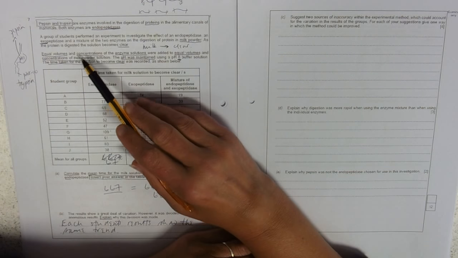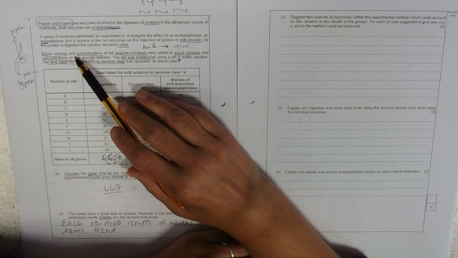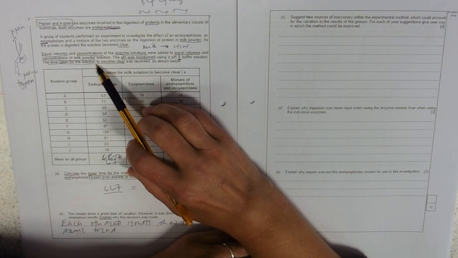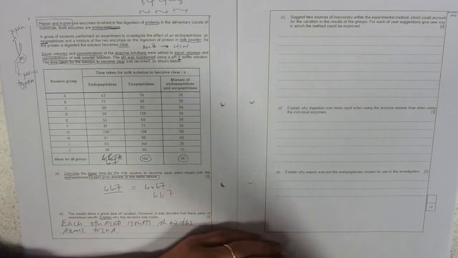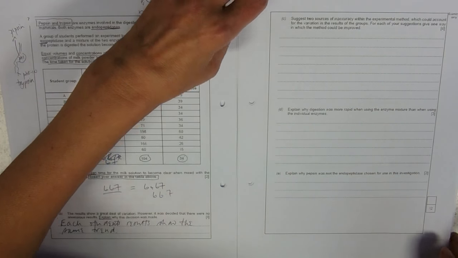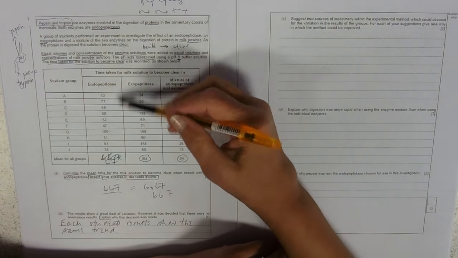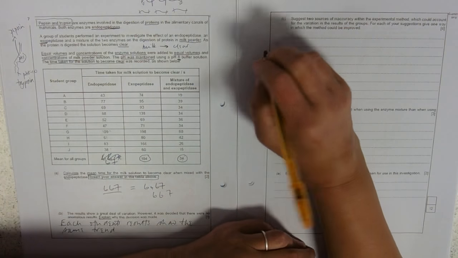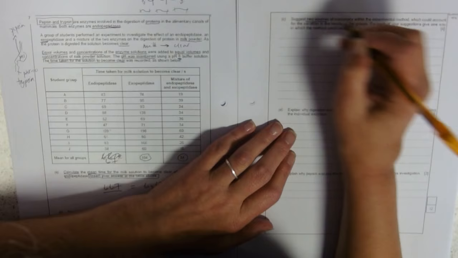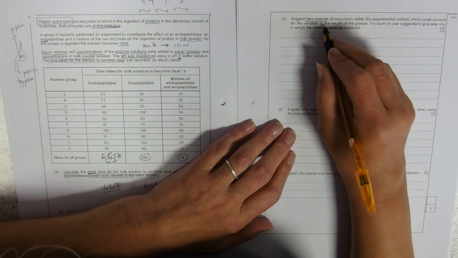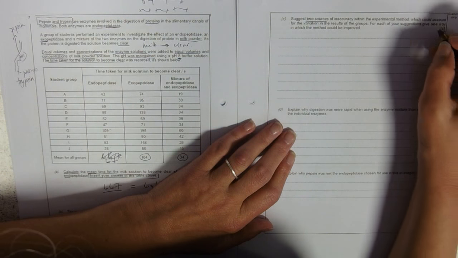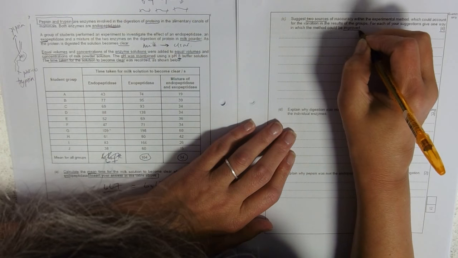So we've been given a load of control variables here. So we've got volumes and concentrations and pH, but they haven't controlled temperature. So if one of them was next to a radiator and one of them was next to an open window, that could cause this big variation. So what's it say? It suggests two sources of inaccuracy, but I've got 4 marks, so I've got to do something else. Give one way of improvement.